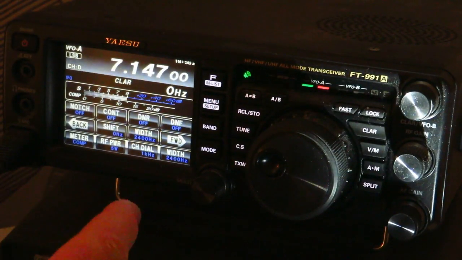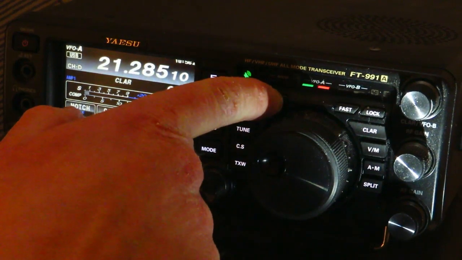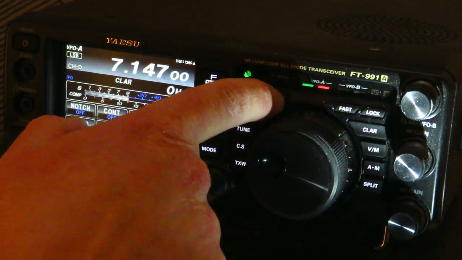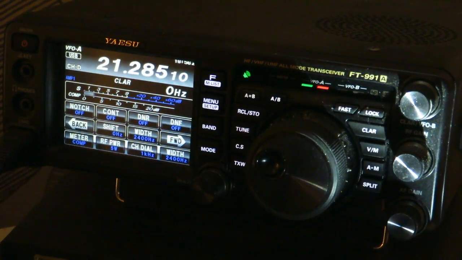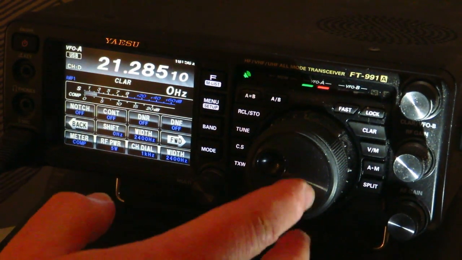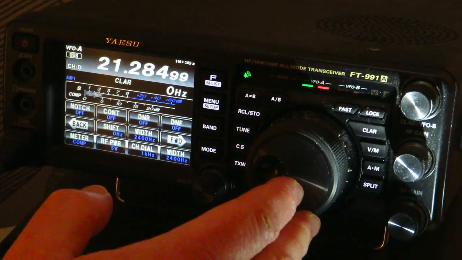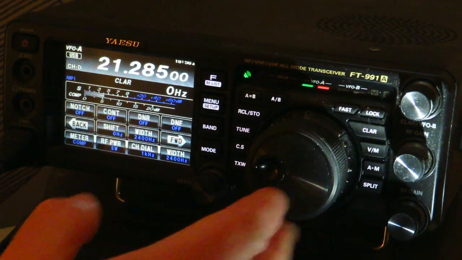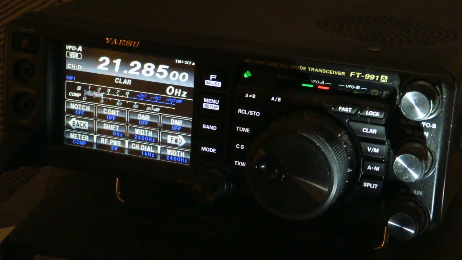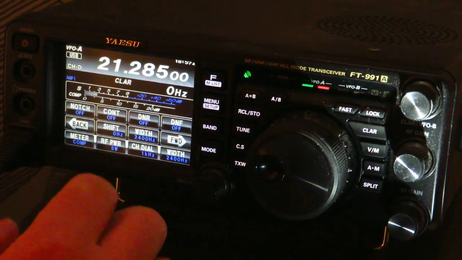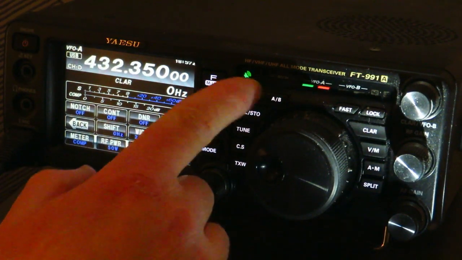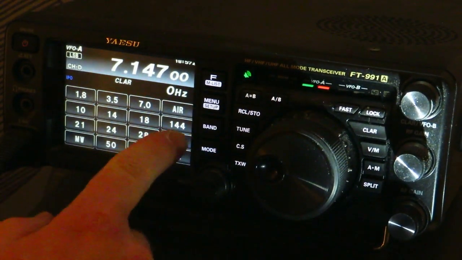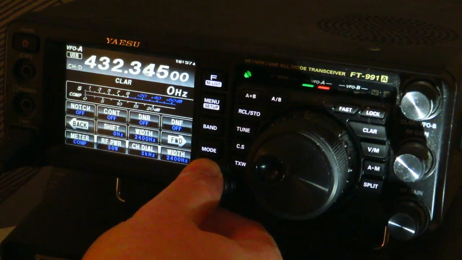If I press the A/B button, you can see the frequency changes. Now VFO-B is set to 21285, or near as makes no odds. But strangely enough, the display still shows VFO-A. So I'll change that frequency to something a bit different. And I'll go back to VFO-A and change that to, say, that.